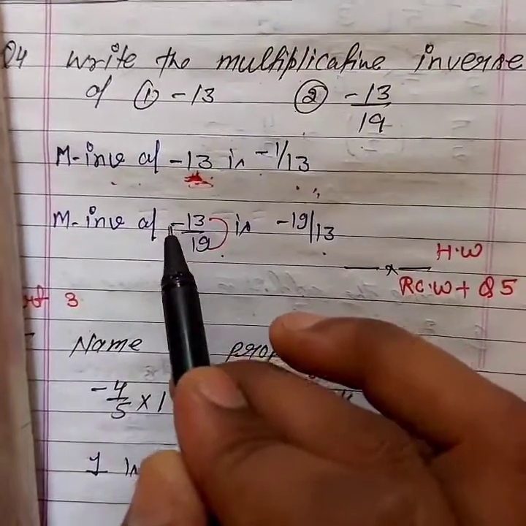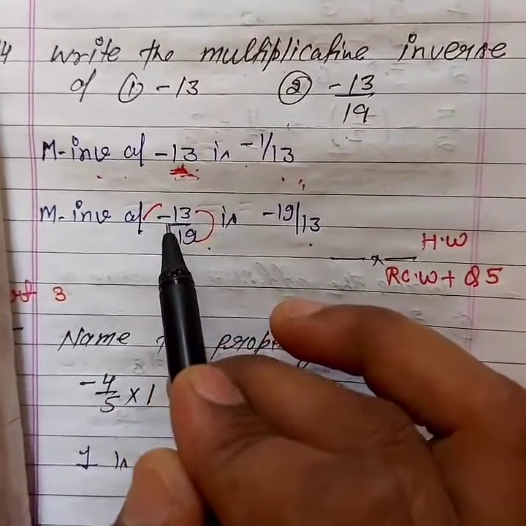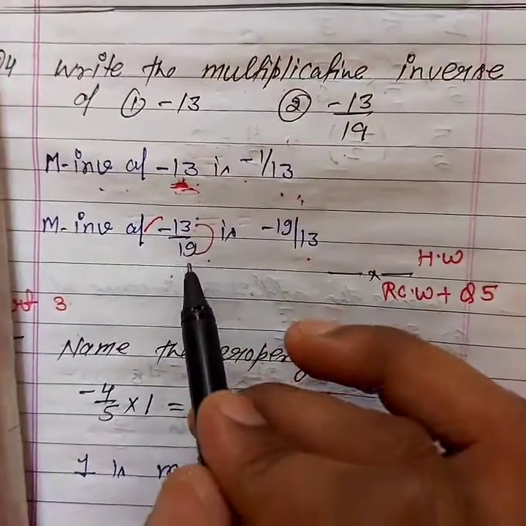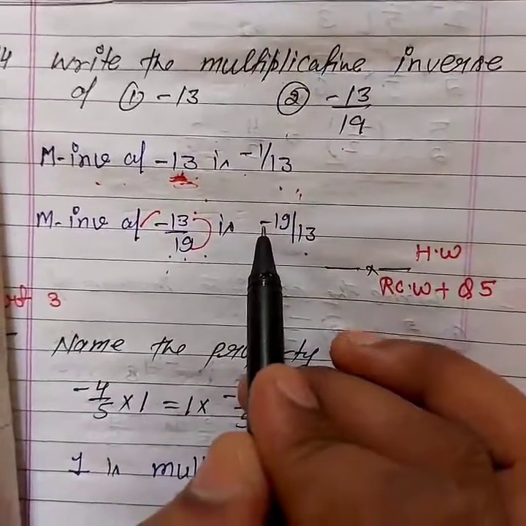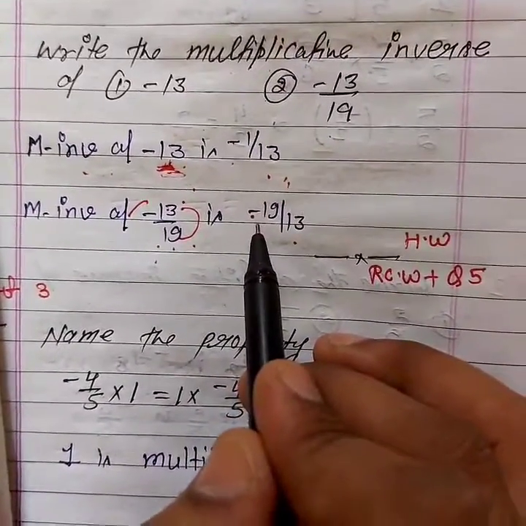The numerator becomes the denominator and the denominator becomes the numerator. Means the denominator goes in the numerator and the numerator goes in the denominator. The sign will never change.